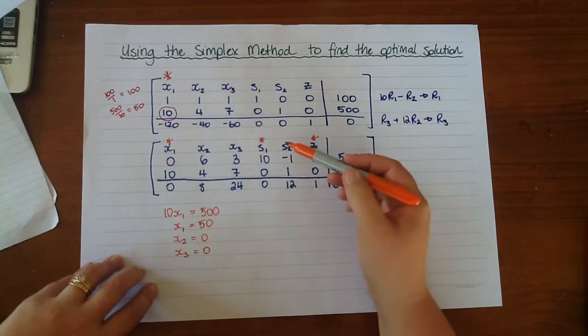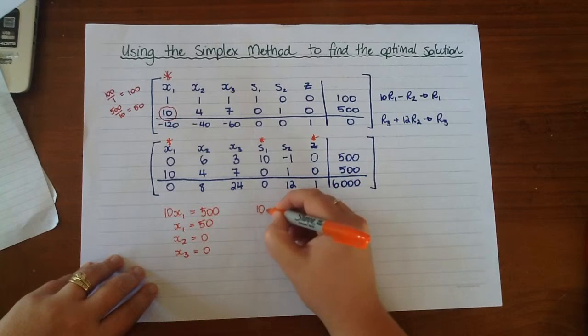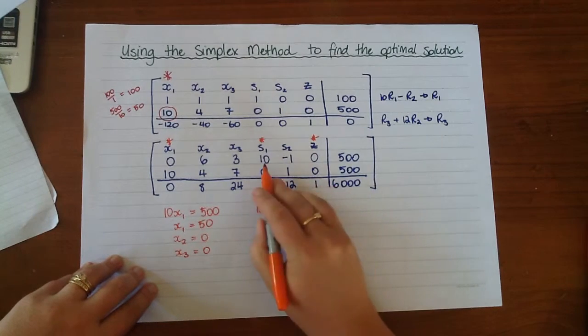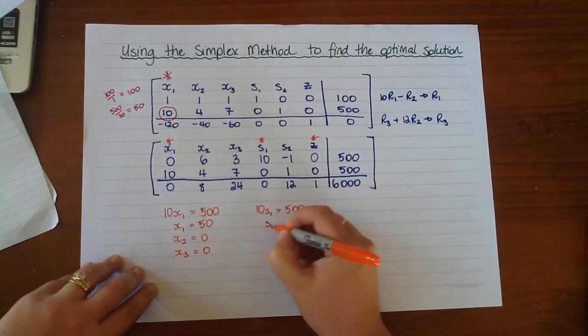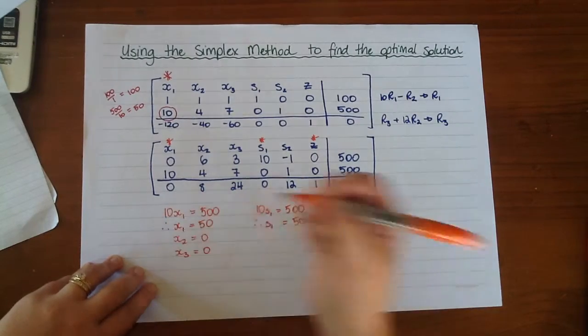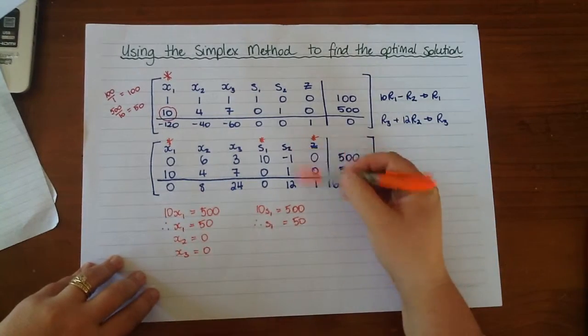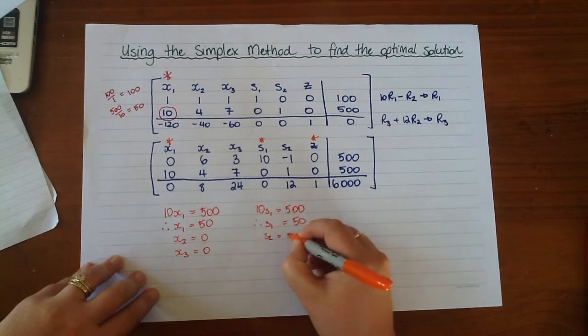We're now looking at our slack variables here. So 10 s1 reading across equals 500. So therefore s1 would equal 50. Should have put a little therefore sign there. s2 was a non-basic variable, so it equals 0.